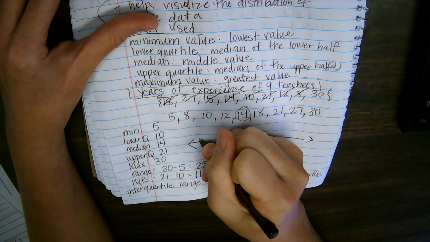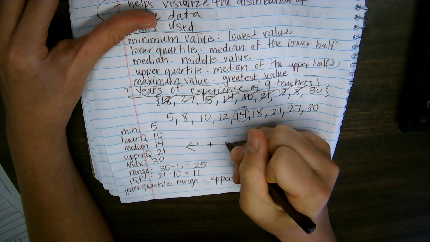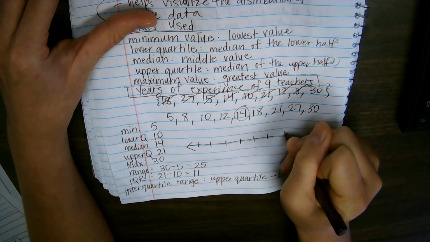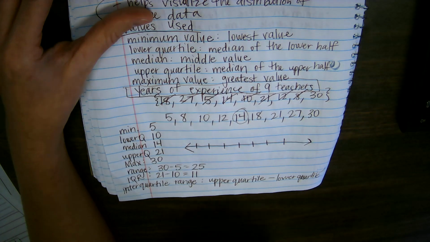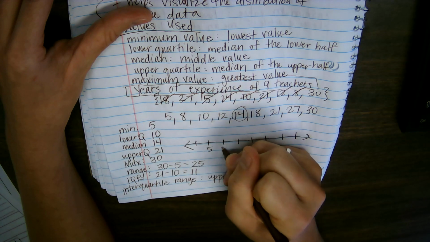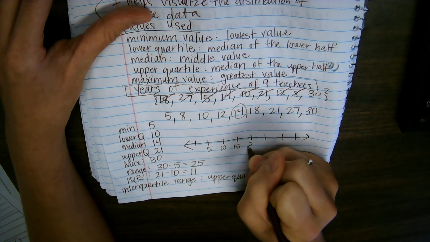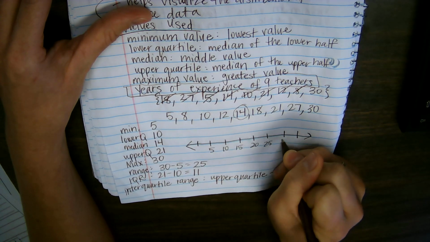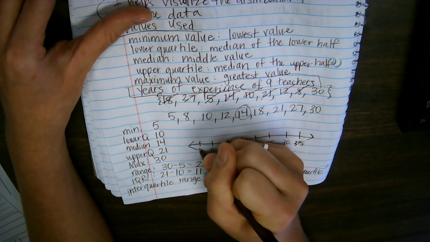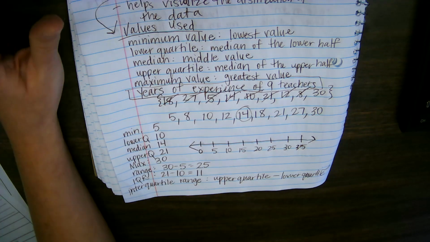So I'm going to go by 5s. 5, 10, 15, 20, 25, 30, 35. I didn't really need to go all the way up there. But maybe we'll call this 5 instead. 5, 10, 15, 20, 25, 30, 35, and this would be 0, right?